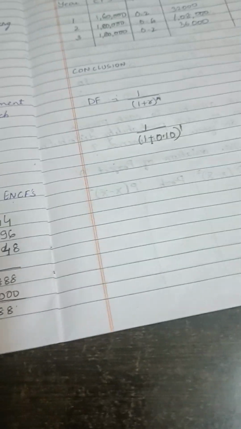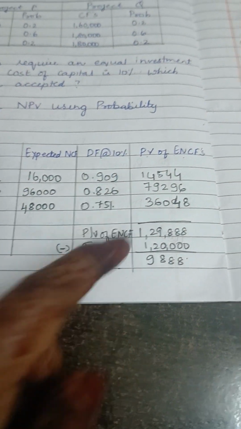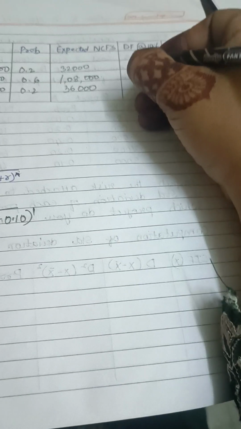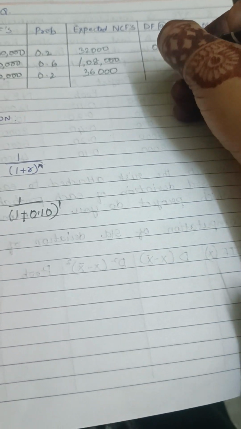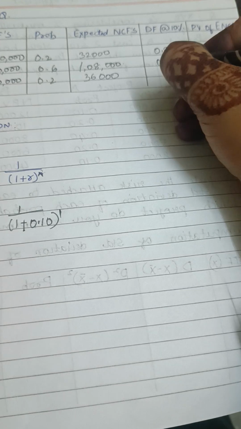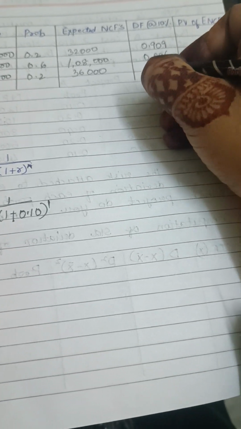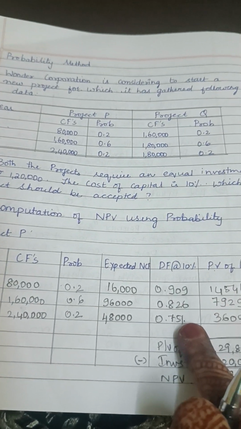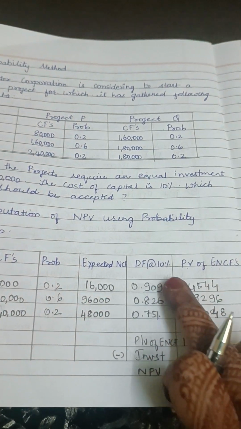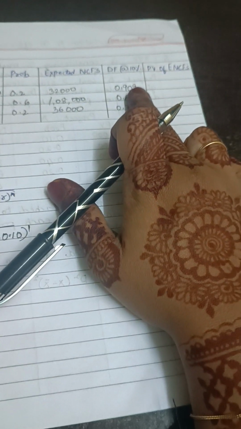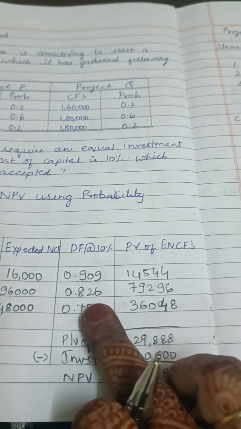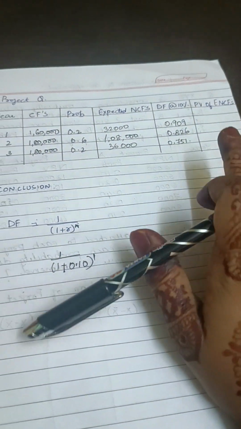With this formula we calculated the discount factor. The same discount factor values we are going to write: 0.909, 0.826, 0.751. So we got these from project P, the discount factor at 10%. The project Q discount factor is also at 10%, so we have taken the same values of project P for project Q.